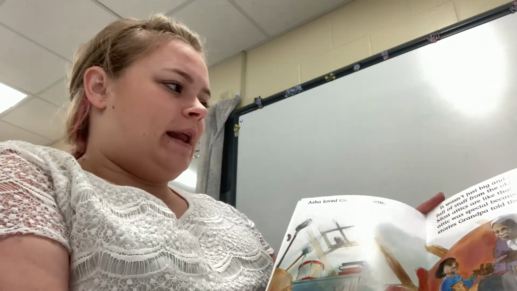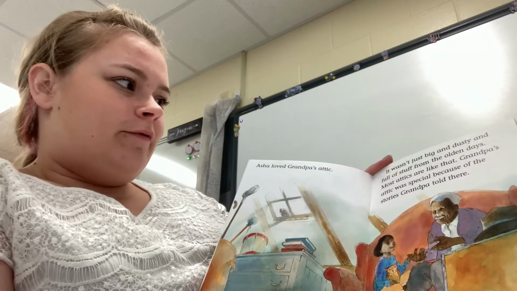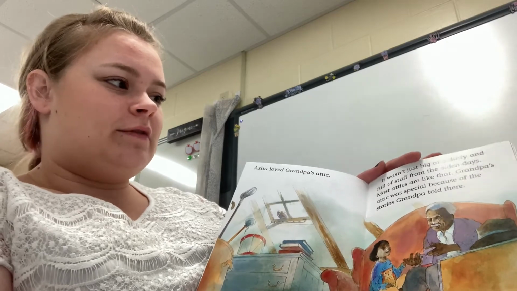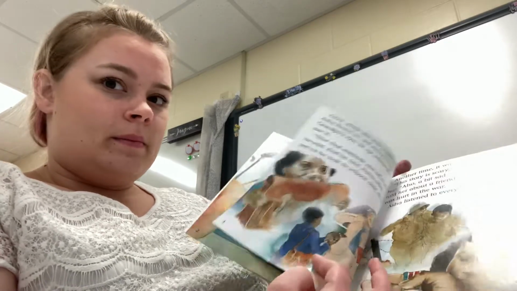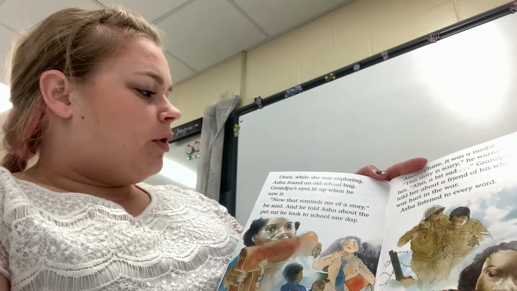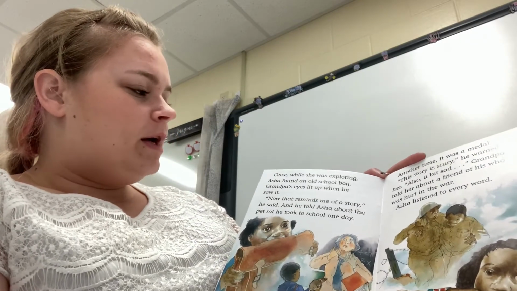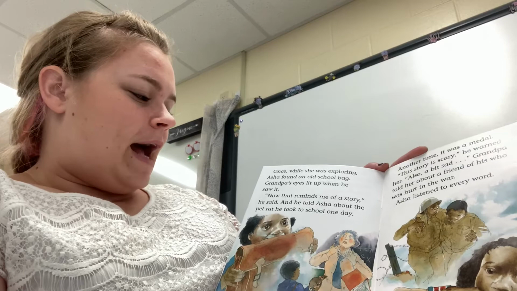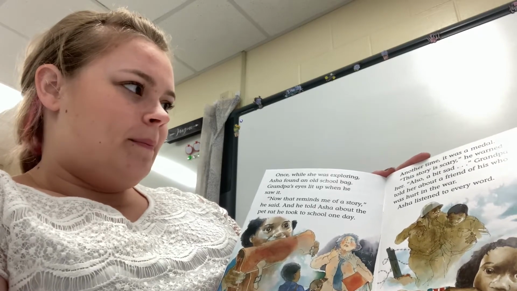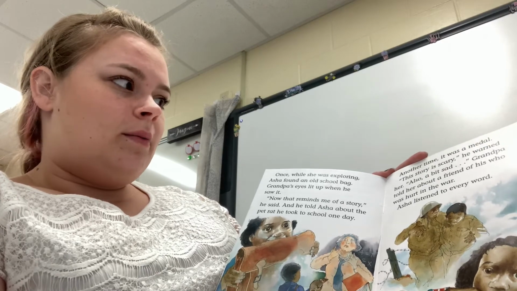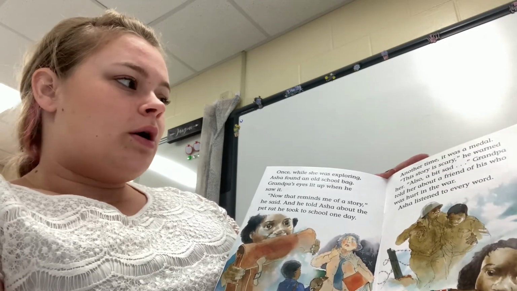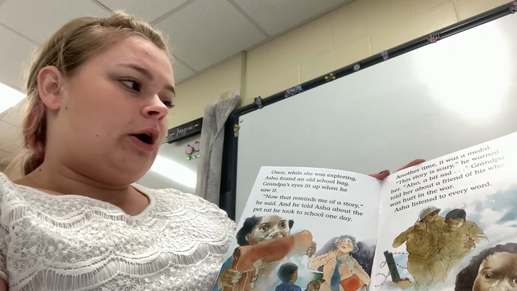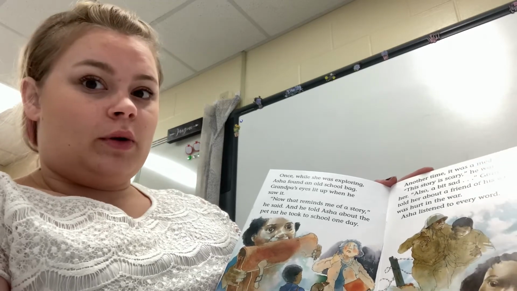Asha loved Grandpa's attic. It wasn't just big and dusty and full of stuff from the olden days. Most attics are like that. Grandpa's attic was special because of the stories Grandpa told there. Once, while she was exploring, Asha found an old school bag. Grandpa's eyes lit up when he saw it. "Now that reminds me of a story," he said, and he told Asha about the pet rat he took to school one day. Another time, it was a medal. "This story is scary," he warned her, "also a bit sad." Grandpa told her about a friend of his who was hurt in the war. Asha listened to every word.